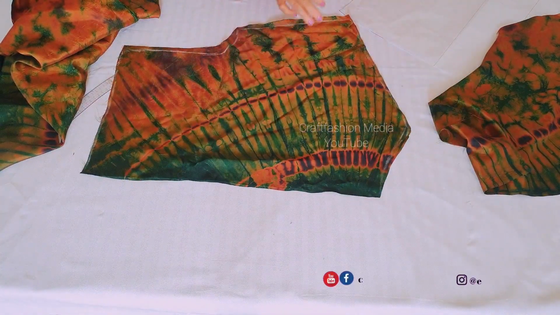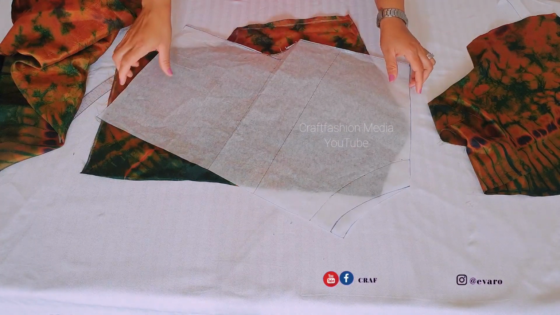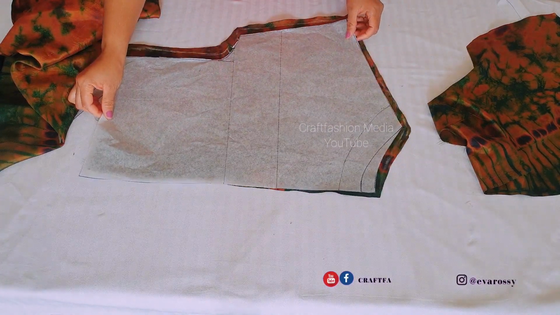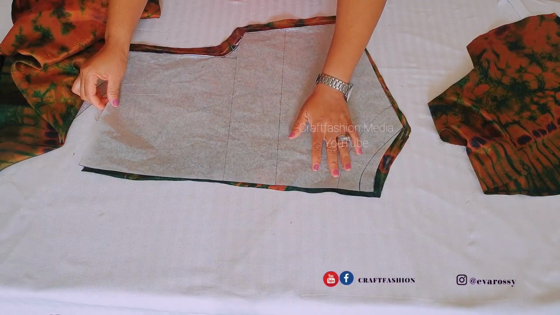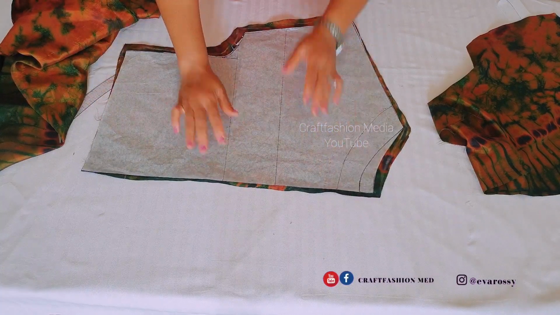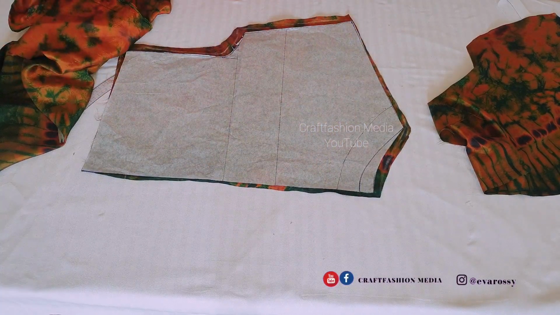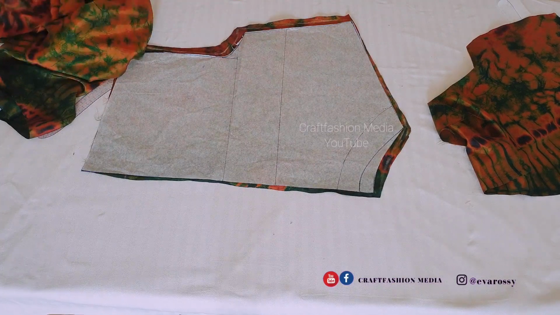And after this, I'm going to use another fabric to cut the facing for the neck area of the outfit. So this is the front part of the outfit.